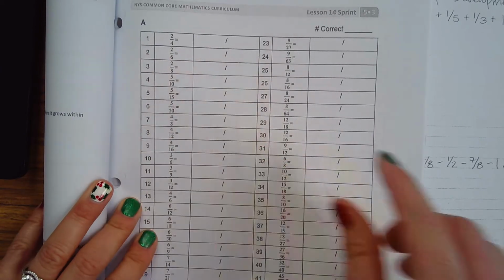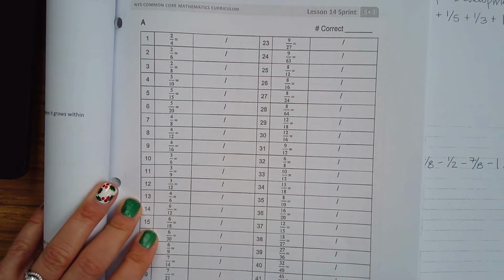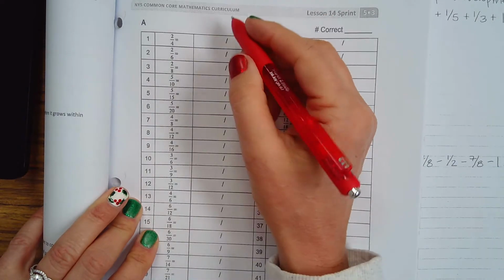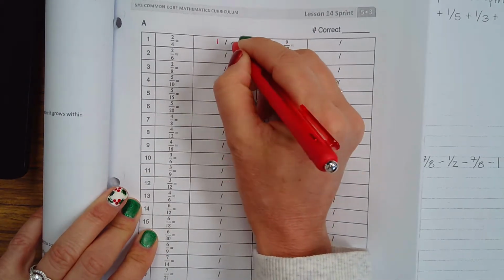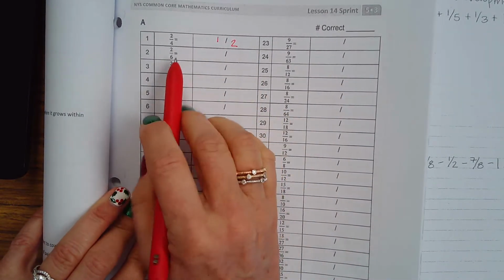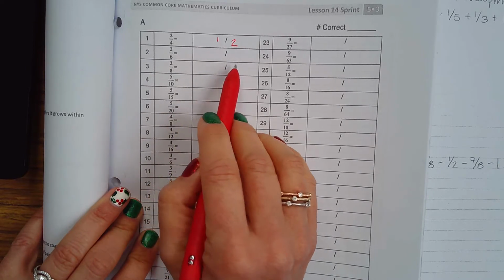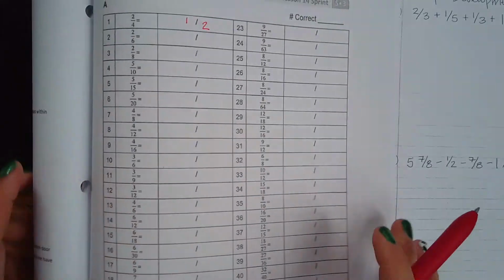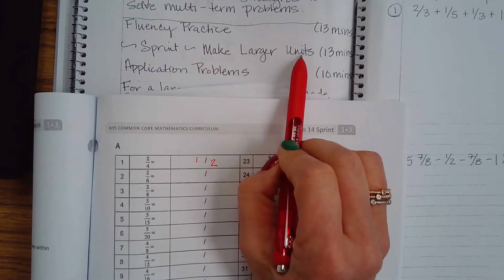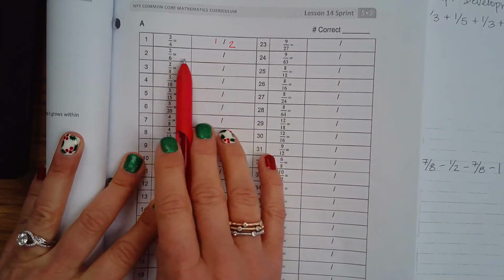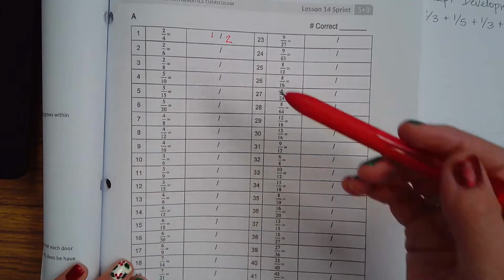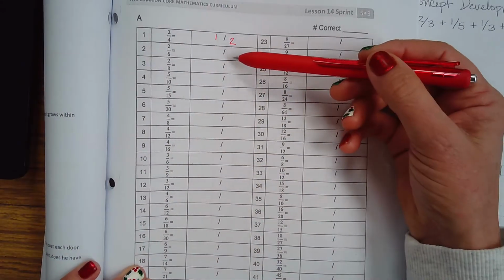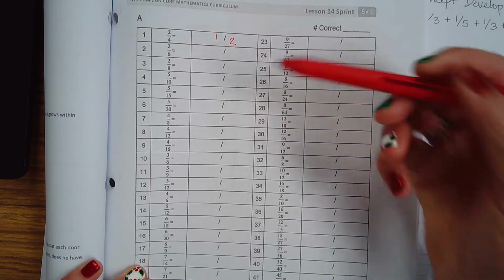Now, making larger units. So you remember that 2 out of 4 is the same as 1/2, right? So what we're actually doing is we're simplifying, and by simplifying, you're actually making your pieces bigger. So that's how we are making larger units. As you simplify, you're actually making larger units. So in another way, we're making larger units or we're simplifying.